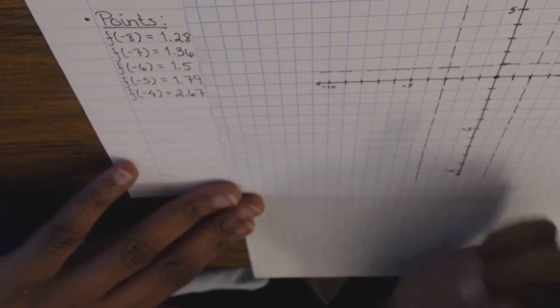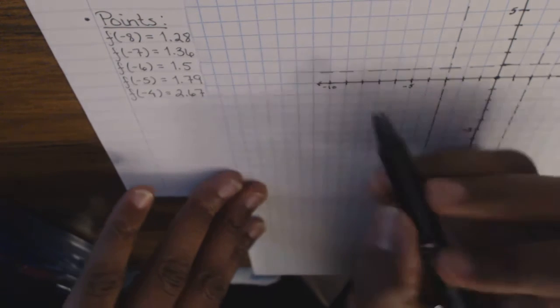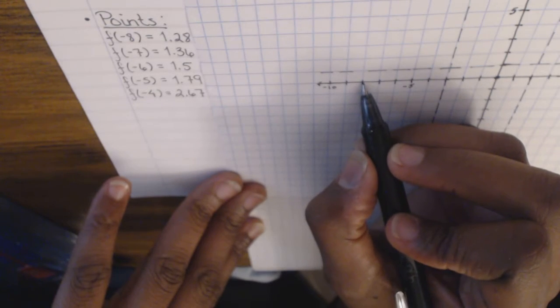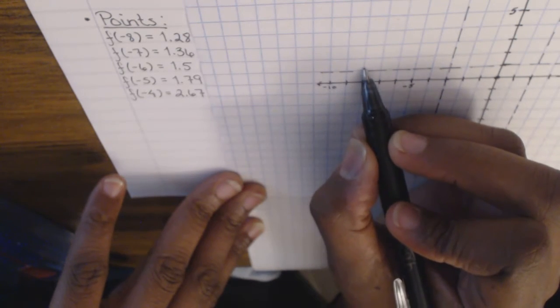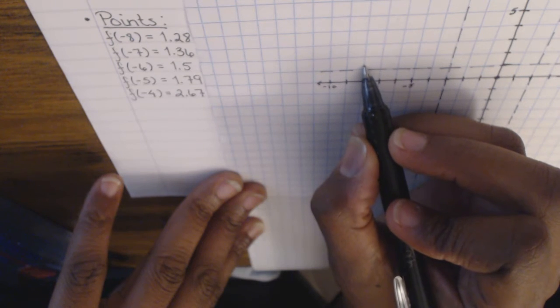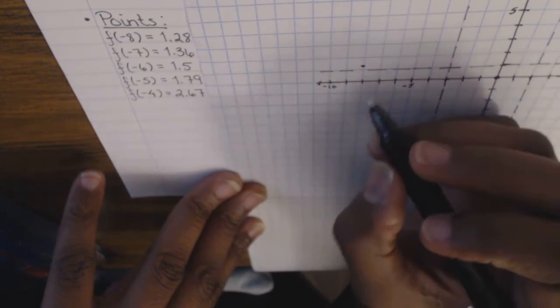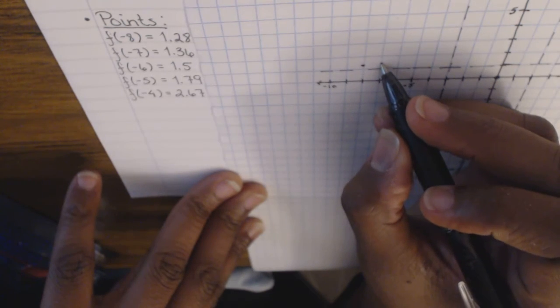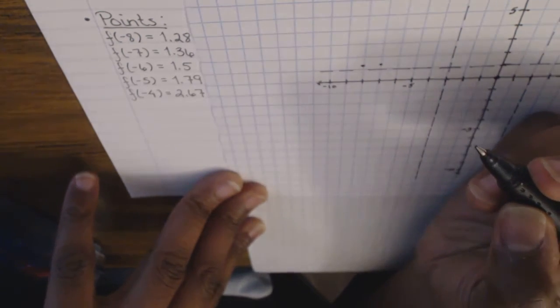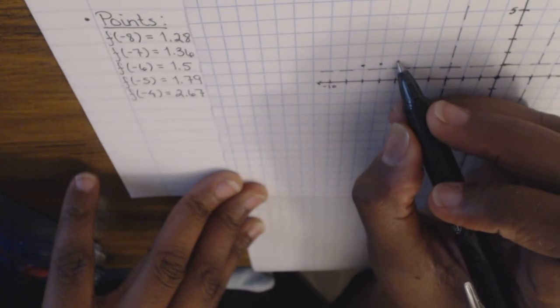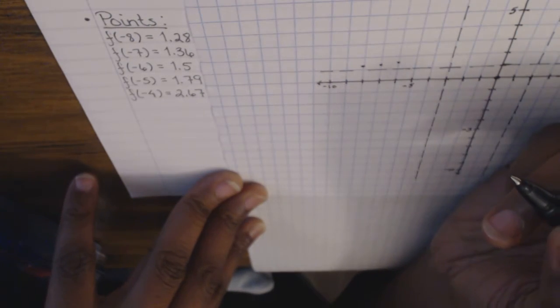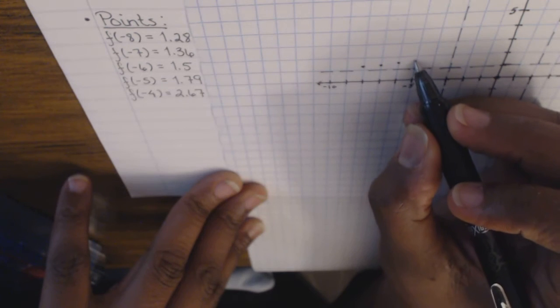So, taking the point negative 8 is right here. And they tell me 1.28. So I'll say right about there. I have the point negative 7 at about 1.36. I'll say right about there. Negative 6 was about 1.5. I'll say there. Negative 5 is 1.79.